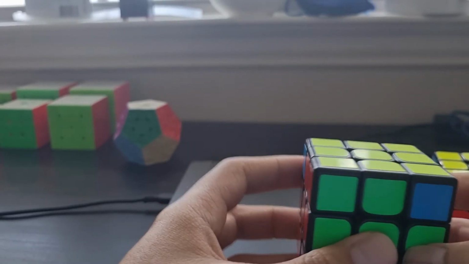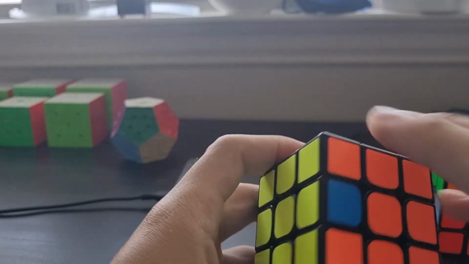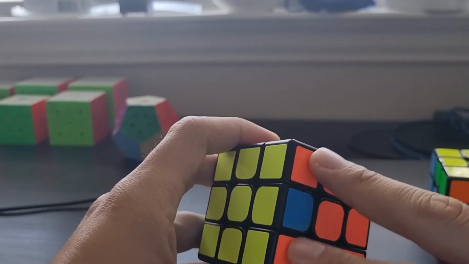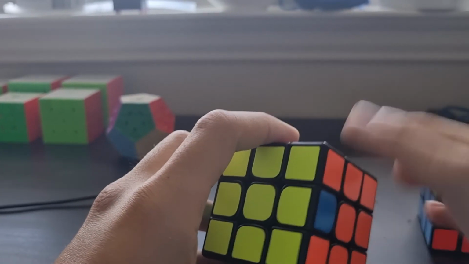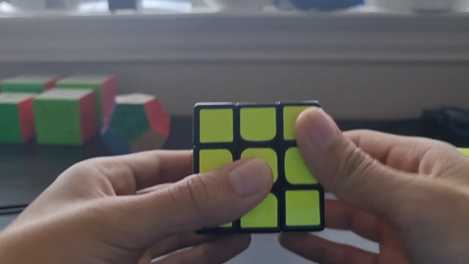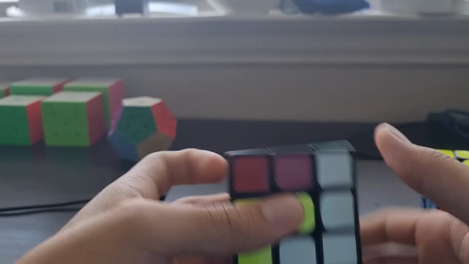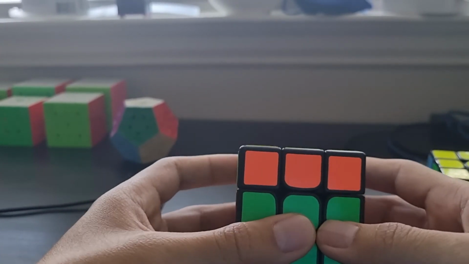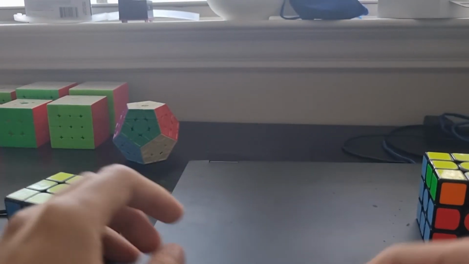Then, if we look around the cube now, you can see that we get a side with two of the same colors. And then we just do that algorithm again. I'll be going fairly quickly for this one. Okay, it happens to be solved, luckily.